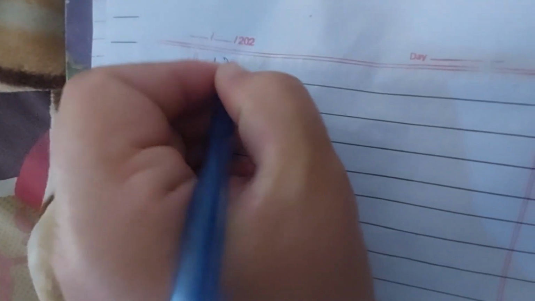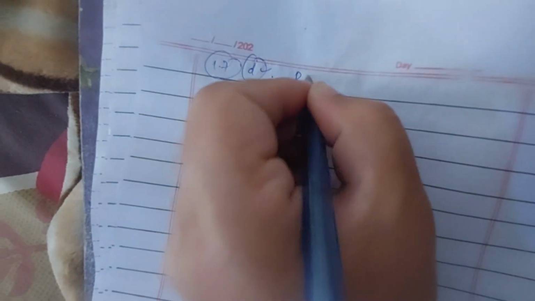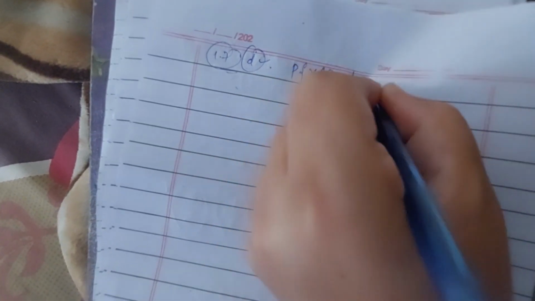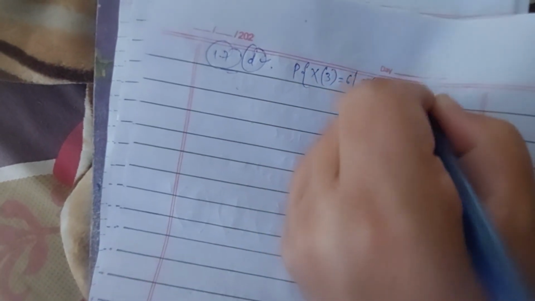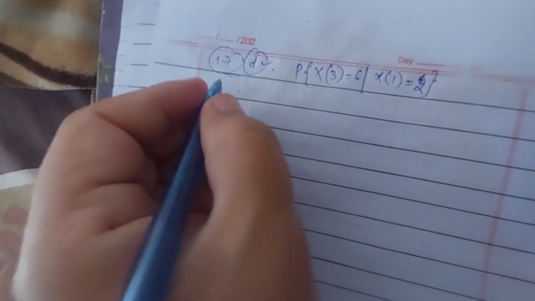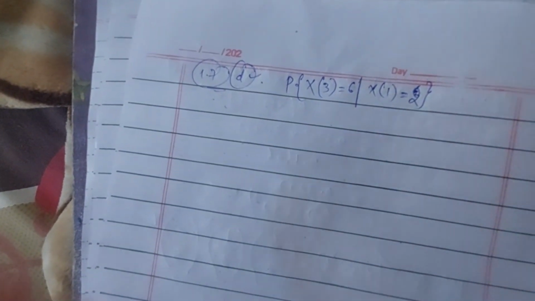Now the part D of question number 1.7 says to find the probability that X of 3 is equal to 6, such that in the first hour we have 2 events occurring.